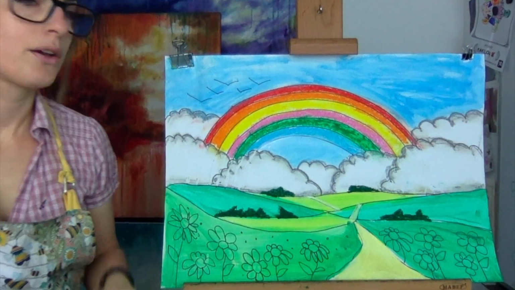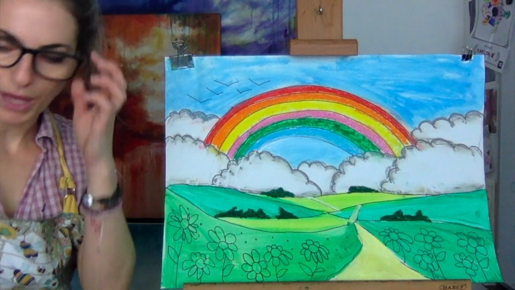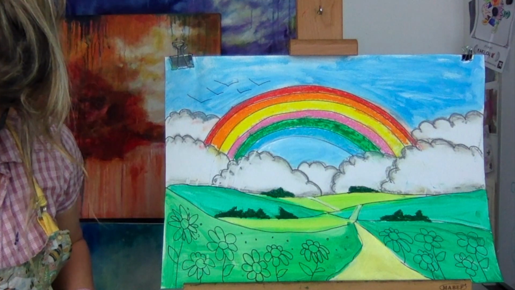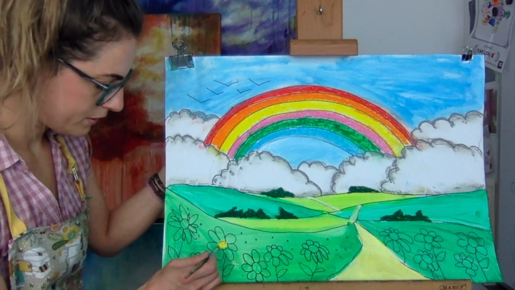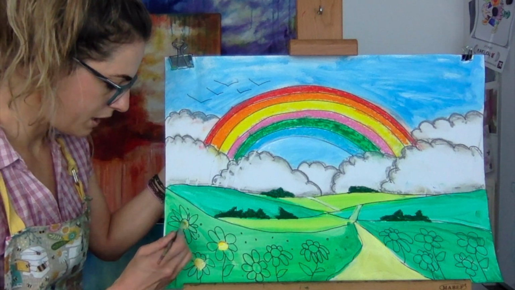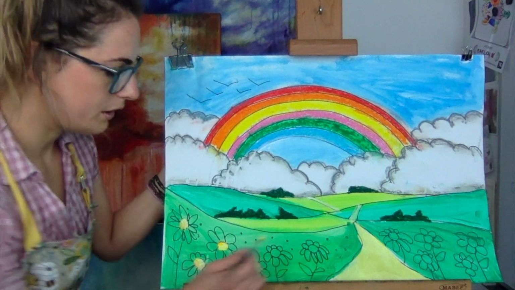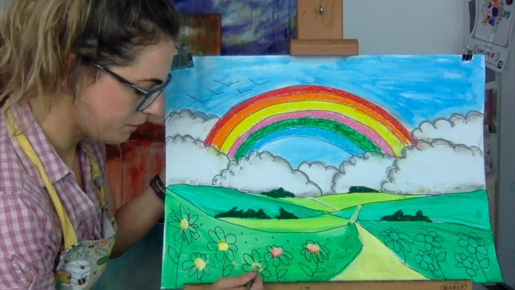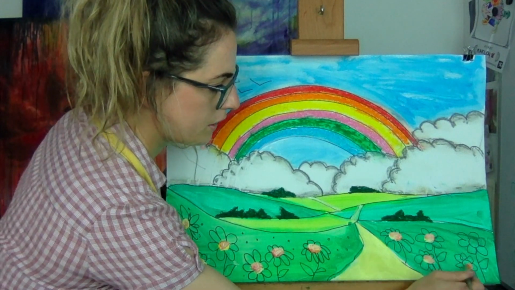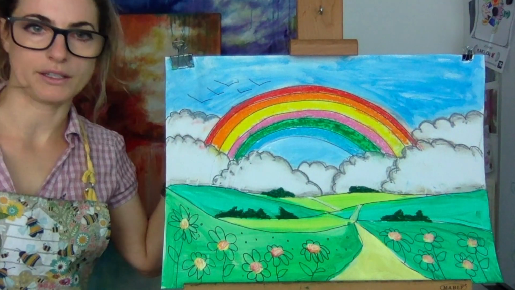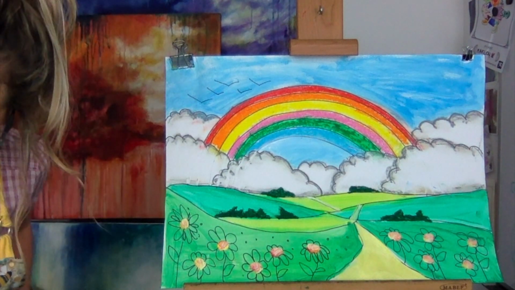Now, what you want to do really, we can go over the birds, you can go over everything, so don't panic if you're thinking, oh, it doesn't look like what I want. Now, I'm going to do the middle of the flowers. For me, I'm going to do them yellowy, they can be kind of a pinky yellowy. You see how easy it is to paint over the paint, it's fine. So don't panic if you're thinking, ah, it's messy.